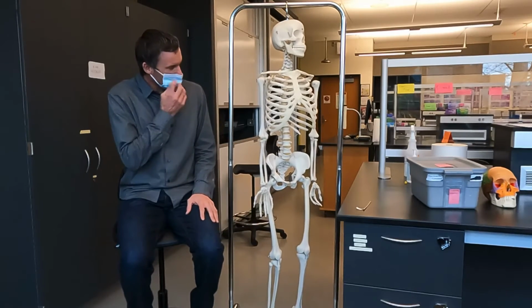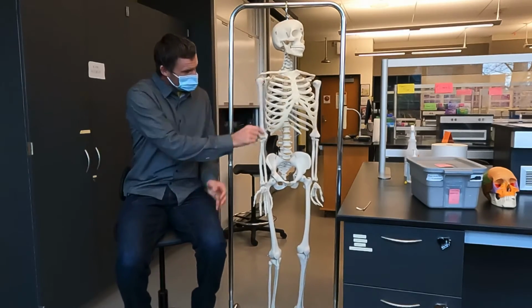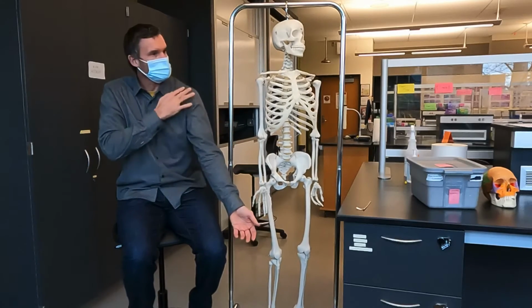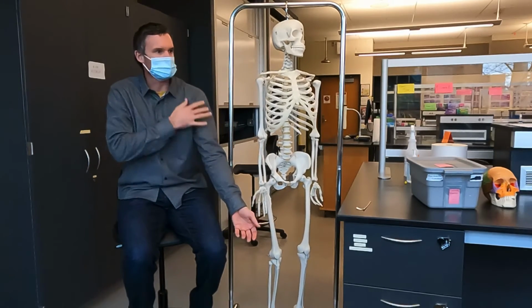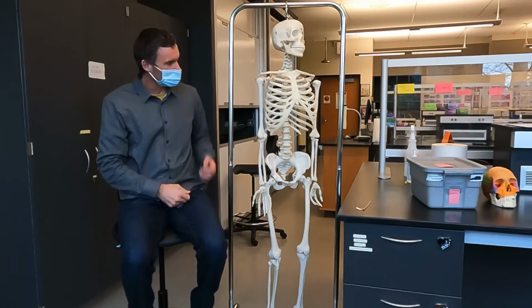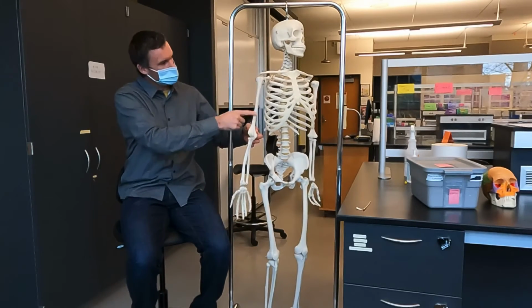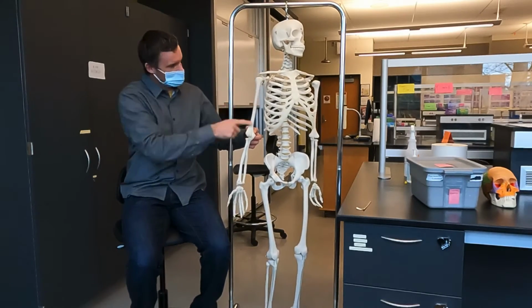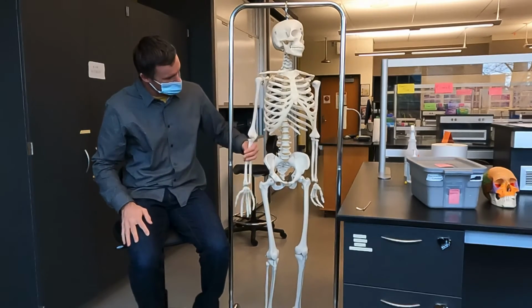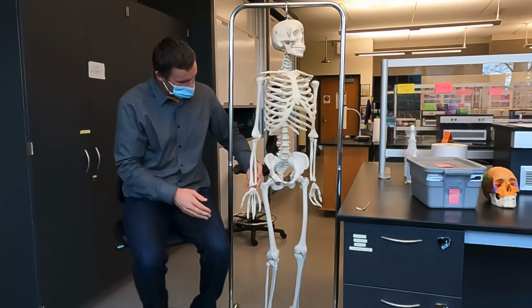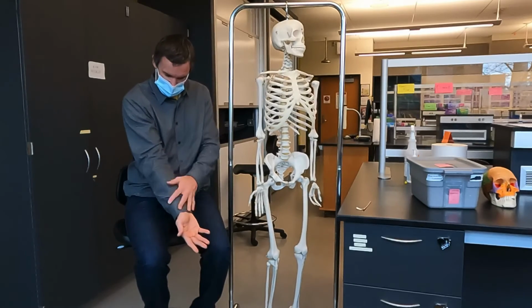So this region of the arm is called the brachial region. And there's one bone in the brachial region. What bone is that? Humerus? That's the humerus. Yeah. And then we have two bones in the antebrachial region.